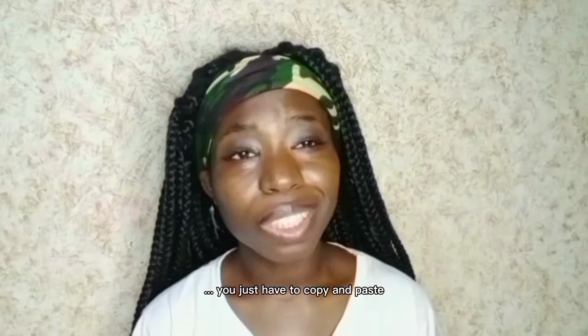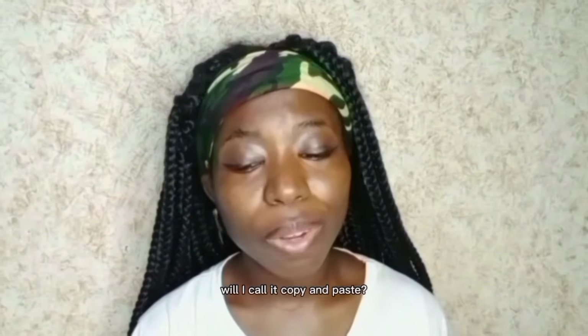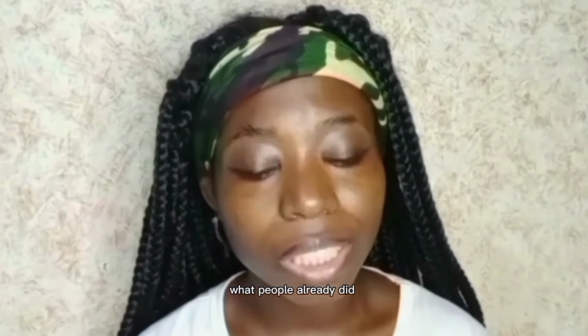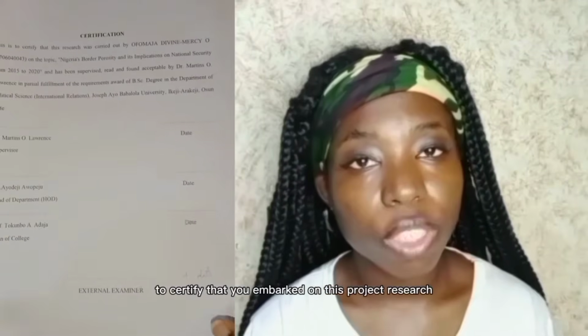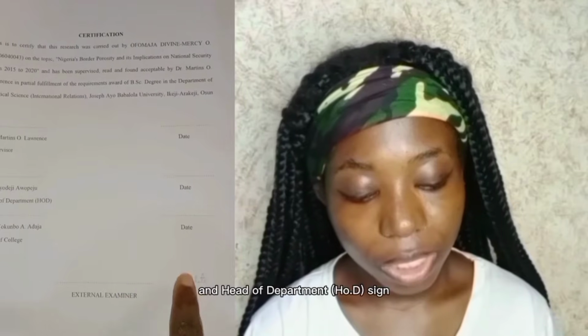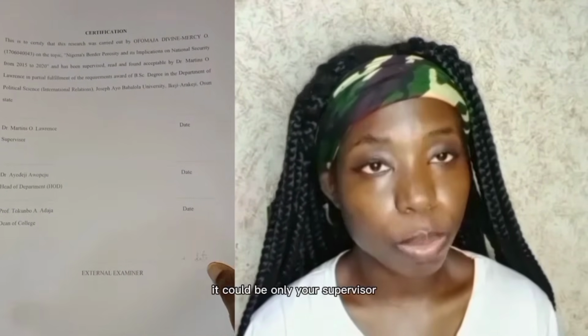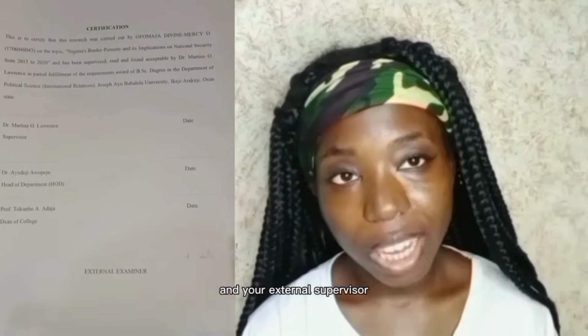The second page in your project is your certification. You just have to copy and paste what people already did. It's just a whole structure to certify that you embarked on this project research. In my department, we have our supervisor and our dean and HOD sign, but in some departments it could be only your supervisor and your external supervisor.